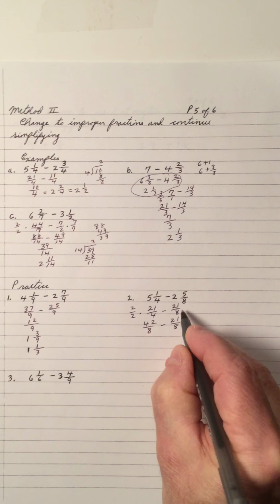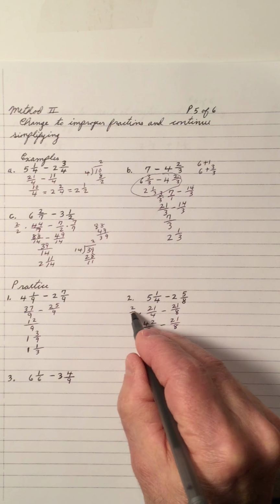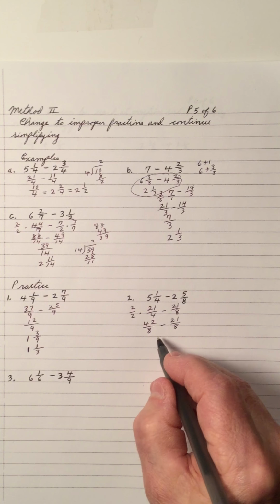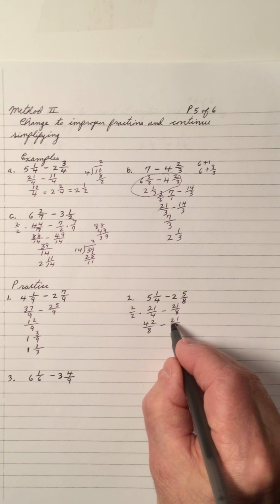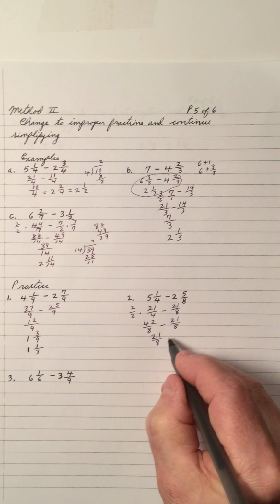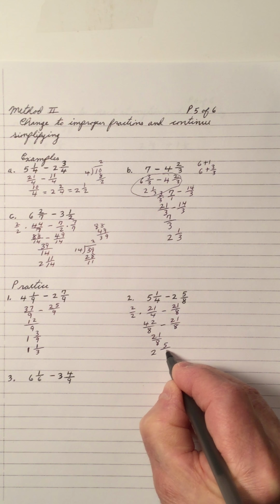So notice I need an 8. 8 is here, don't have to change it. I need to multiply by 2. I have to multiply top and bottom by 2 to make them equivalent. 42 subtract 21 is 21 over 8. 8 goes into 21 twice. 2 8s are 16, 5 left over.